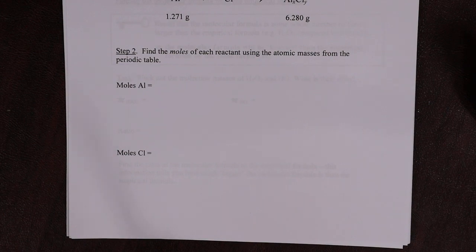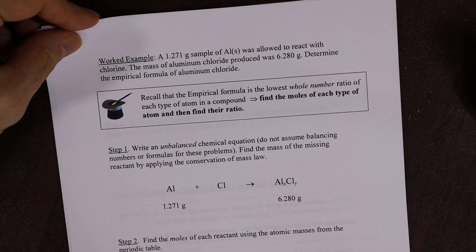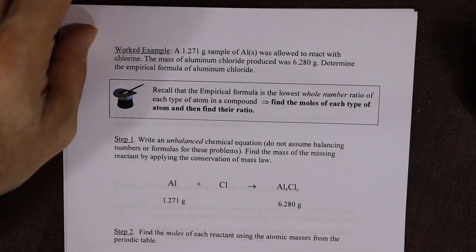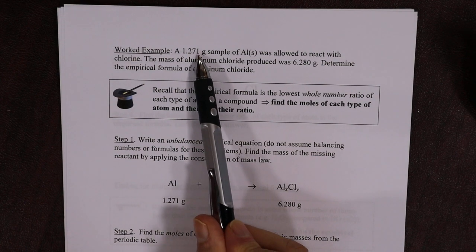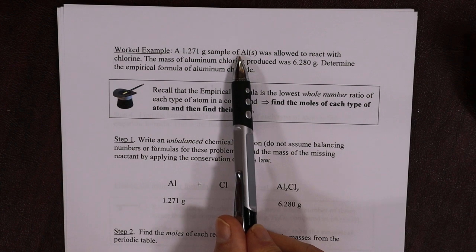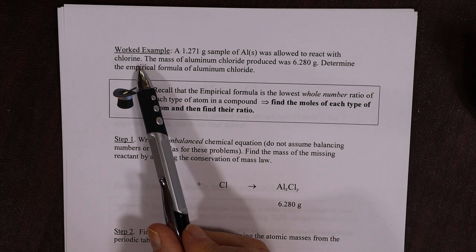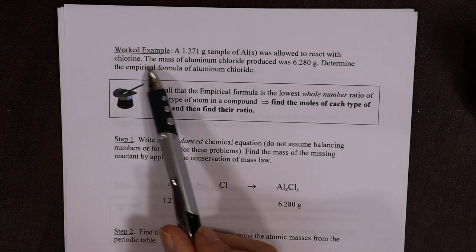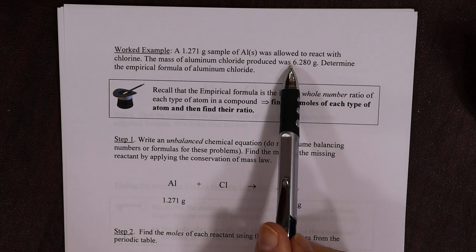So, worked example. Now remember, chemistry is cumulative, so we're going to nip back and take a few concepts from before. Okay. So here's a great worked example. 1.271 grams of aluminum is allowed to react with chlorine. So it's a reaction between aluminum and chlorine, essentially burning aluminum in chlorine. Okay, and we make 6.280 grams of some product.